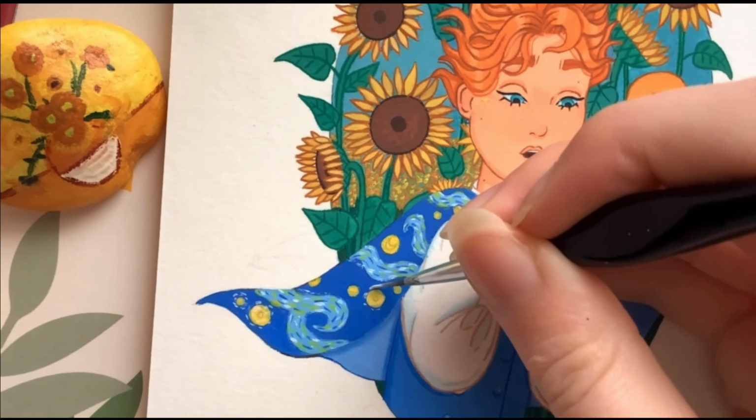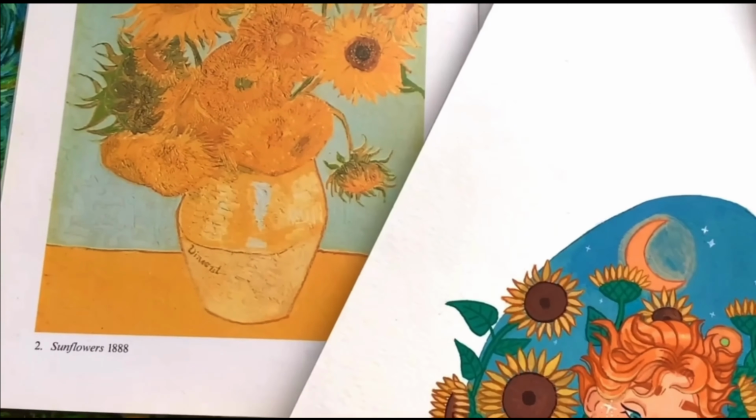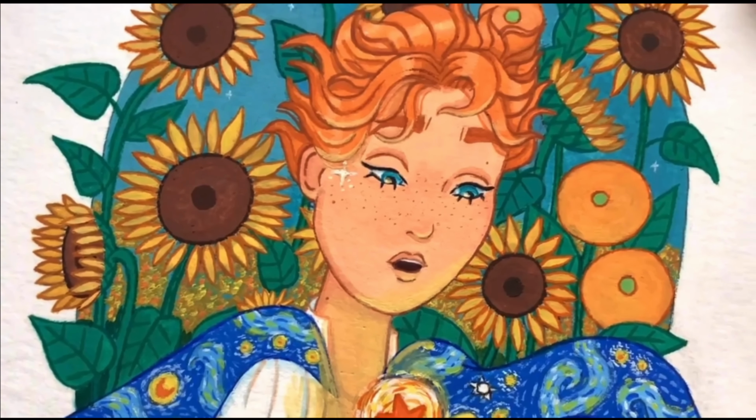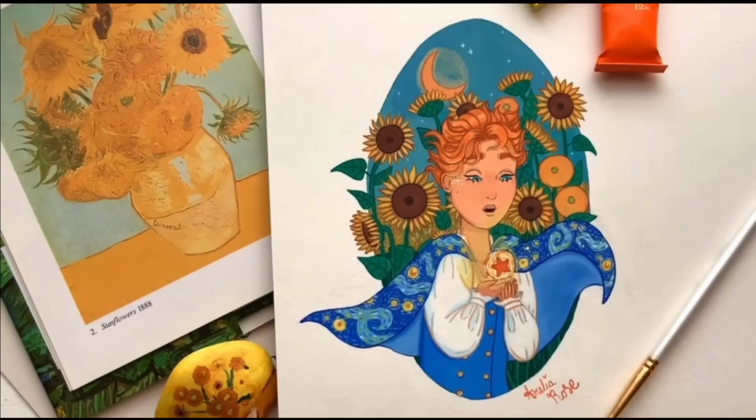So, this painting took me much longer to finish than I anticipated. I think it's because I wasn't 100% enthusiastic whilst painting. Boys aren't my favourite subject to draw, but I still like how it turned out. I think it looks very magical and rather eye-catching.